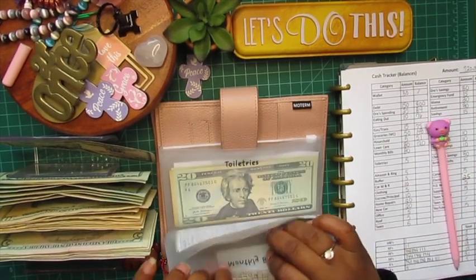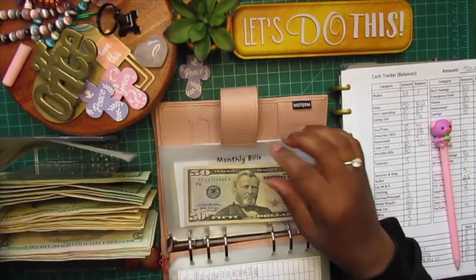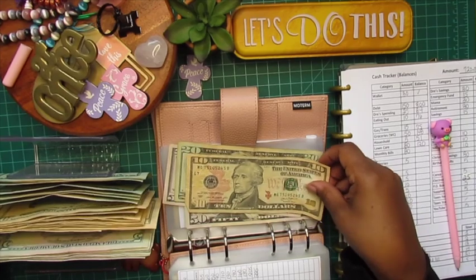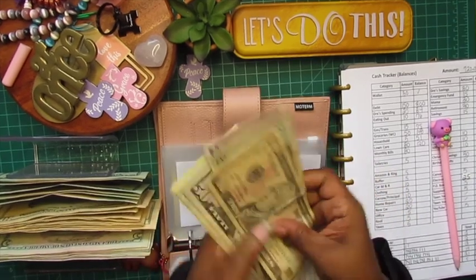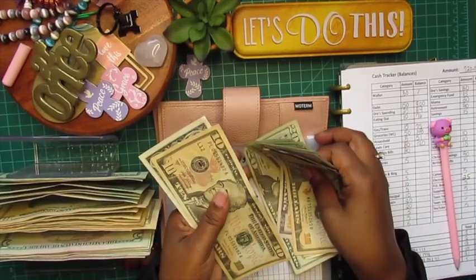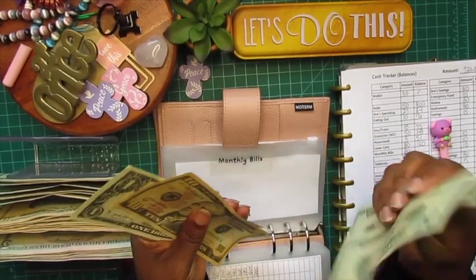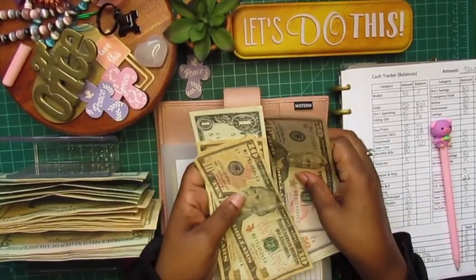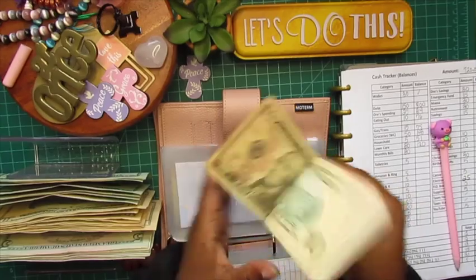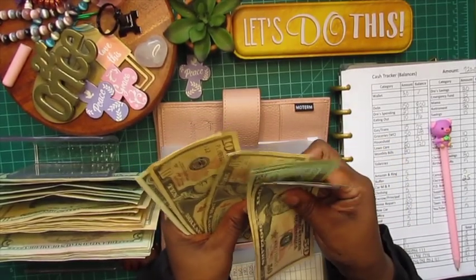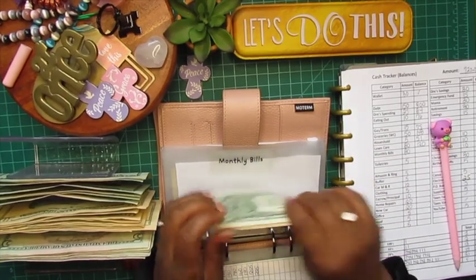Monthly bills is getting $80. So I did a 50, a 20, and a 10. So we now have 100, 120, 140, 160, 180, $201.